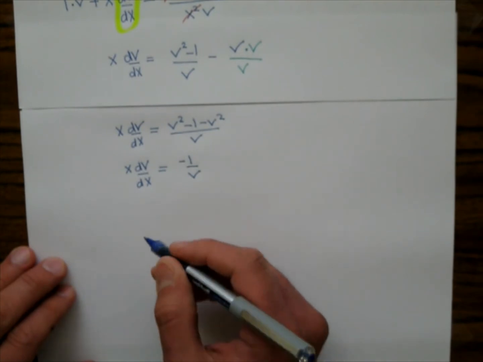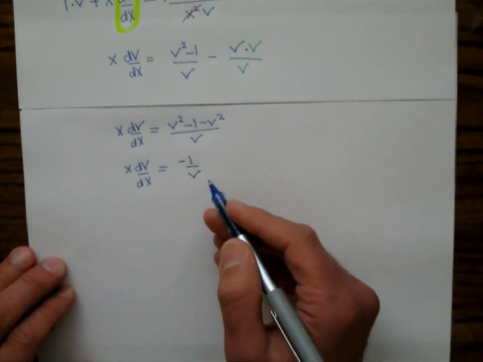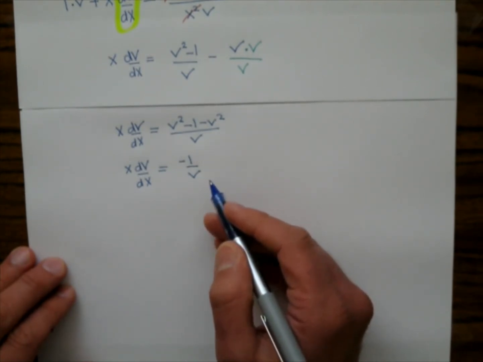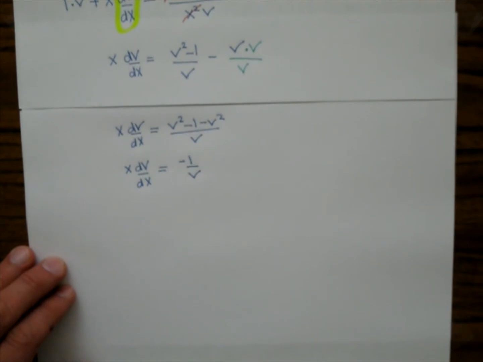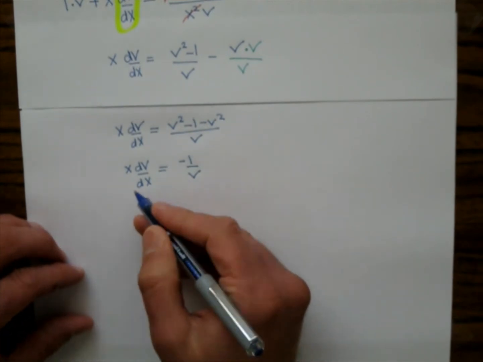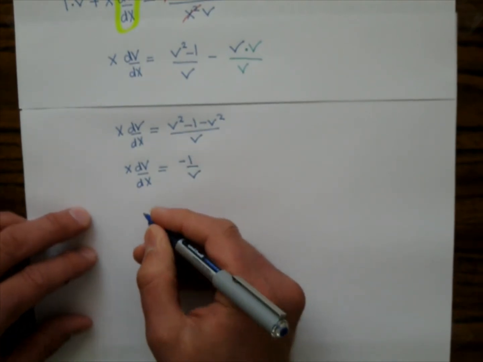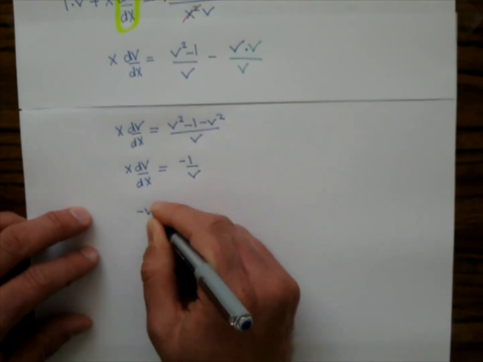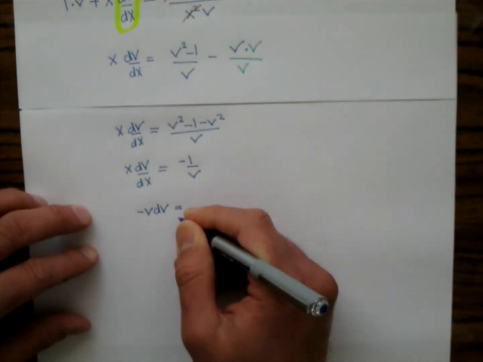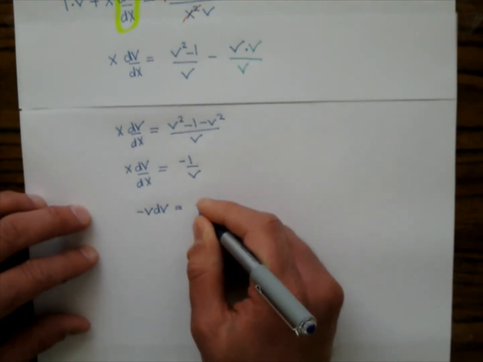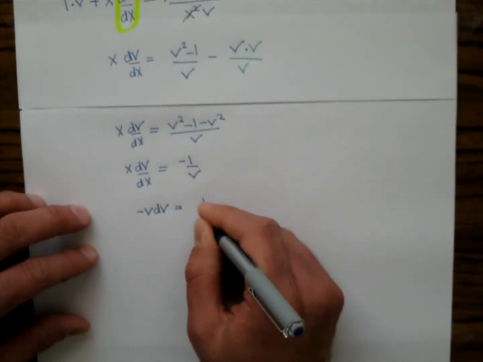So when I do that, I'm going to multiply both sides by dx and multiply both sides by 1 over x and multiply both sides by perhaps a negative v. In any case, it doesn't matter which side you put the negative on. I'm going to get negative v dv equals 1 over x dx.